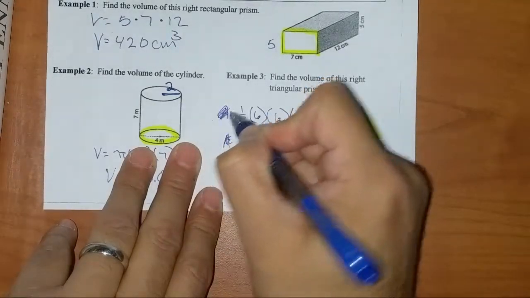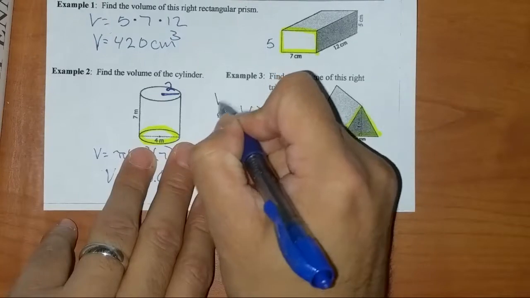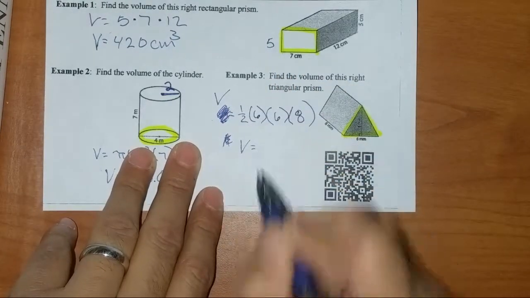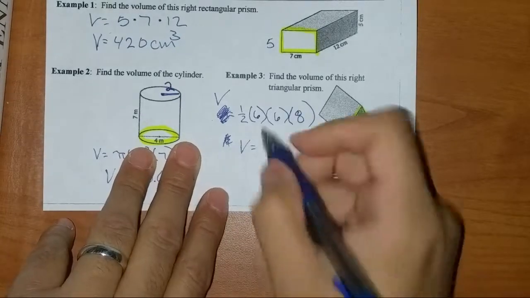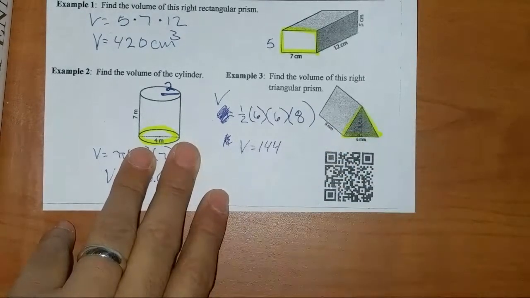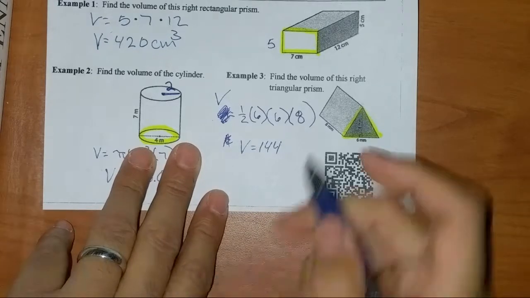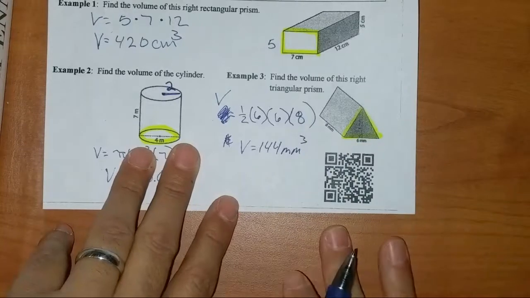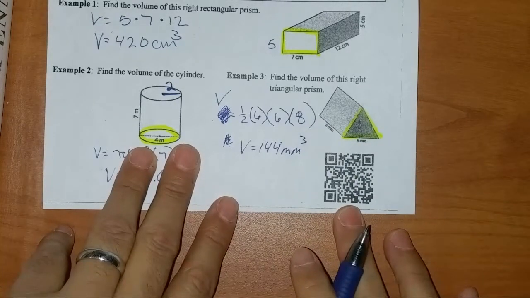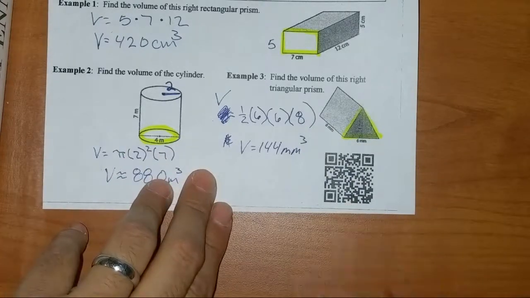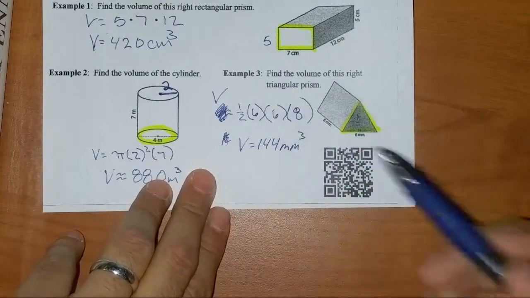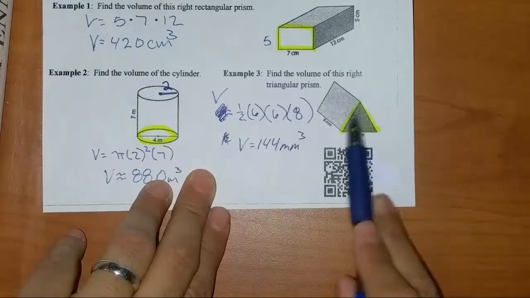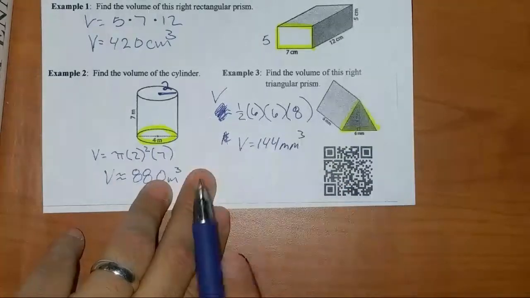Oh, this should be V, shouldn't it? Why don't you guys correct me on that one? You did? Okay, speak up next time, I couldn't hear you. So volume is equal to 144. What are my units? Millimeters cubed. Because we're looking for the volume, I put A instead because I was talking about the area of the triangle right here. So I kind of messed up on that one, sorry.